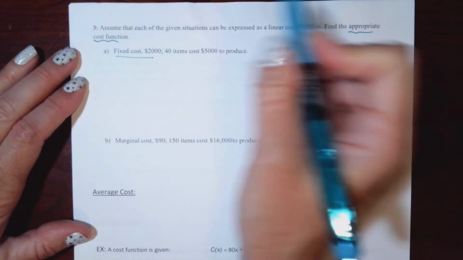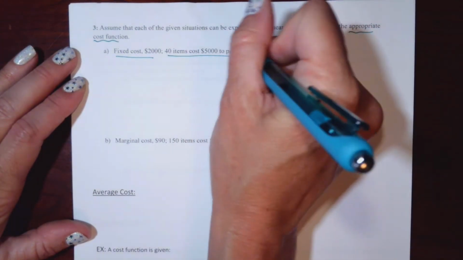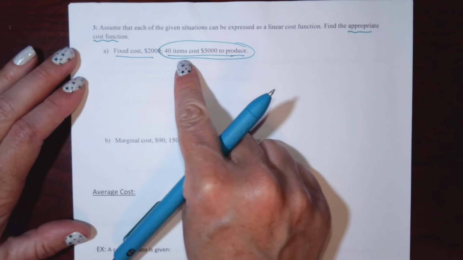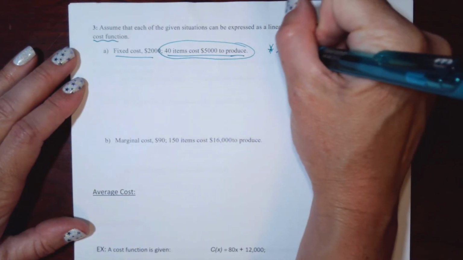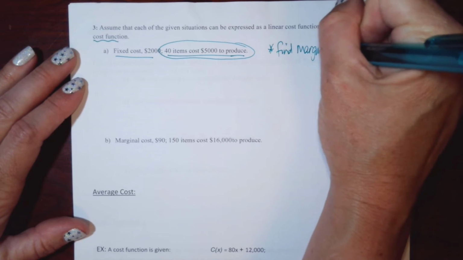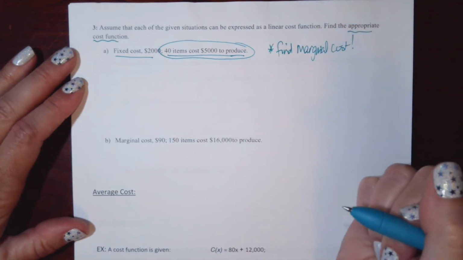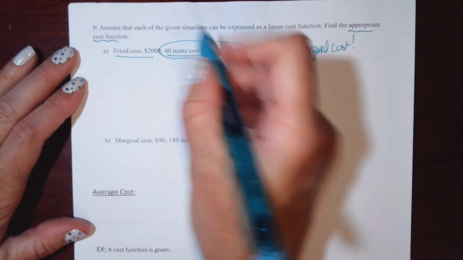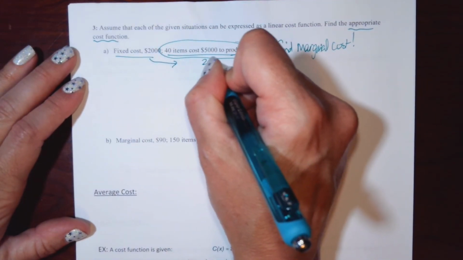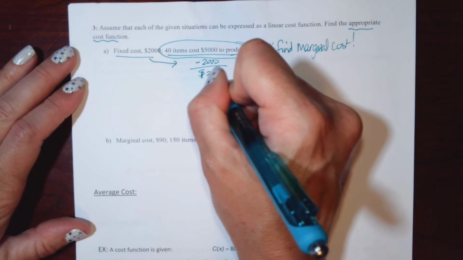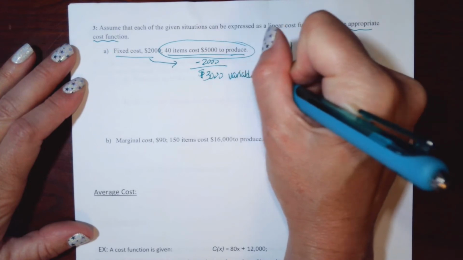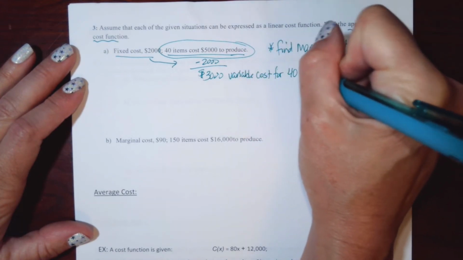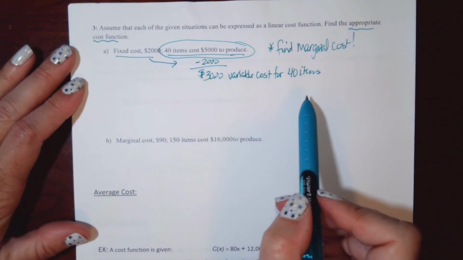Well, if we've got a fixed cost, we don't have a marginal cost. We know that to do 40 items, it's going to cost us $5,000. Now, out of that $5,000, we need to find our marginal cost in order to get our cost function. So out of that $5,000, $2,000 of it is fixed cost. So that means that $3,000 is the variable cost for 40 items because that's how many we produced.